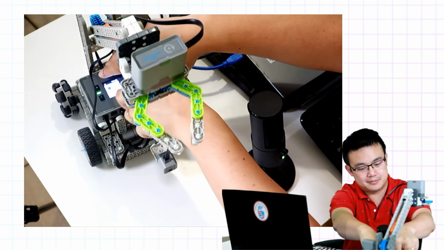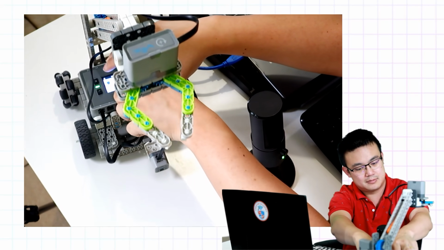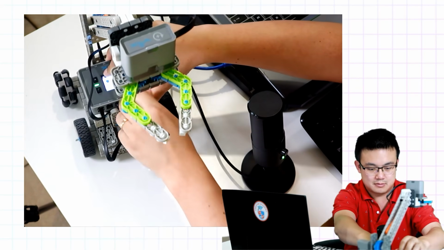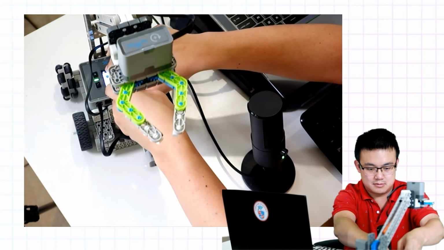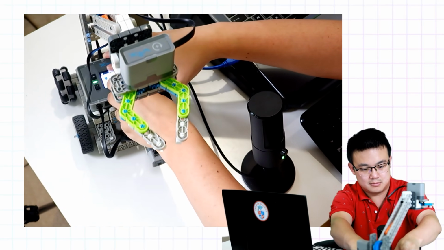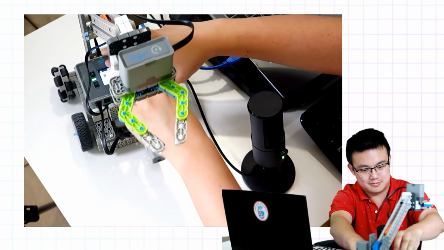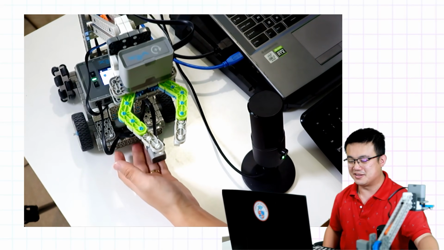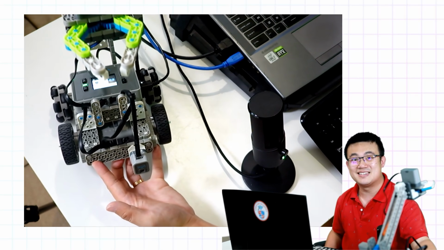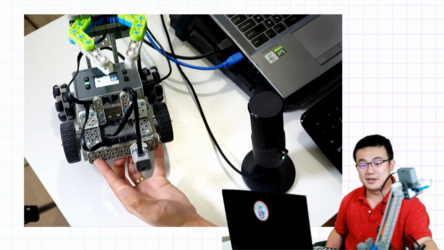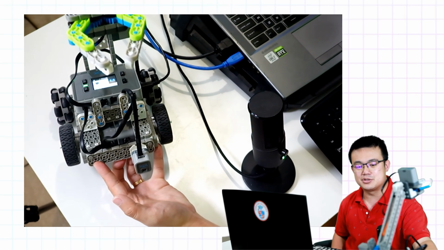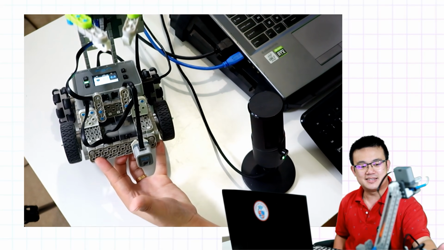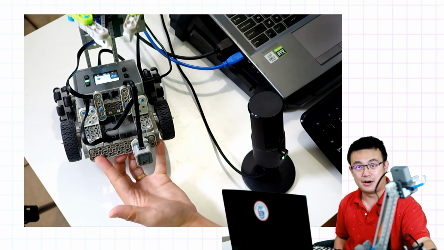That works. All right, it's a bit of a fiddle over there. So now we have this distance sensor at the front of our robot, and I want our robot to move forward until it detects an obstacle.